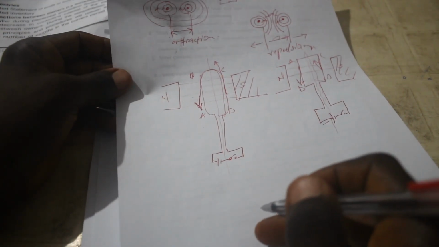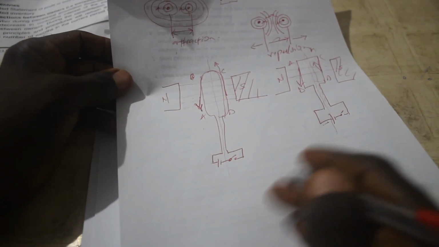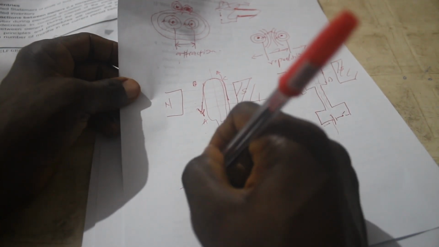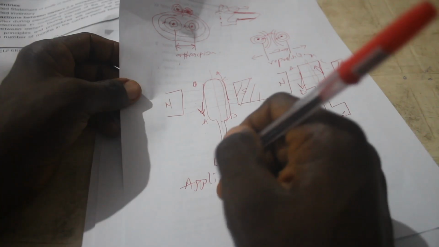So let's talk about the application of electromagnetic field, electromagnetism.